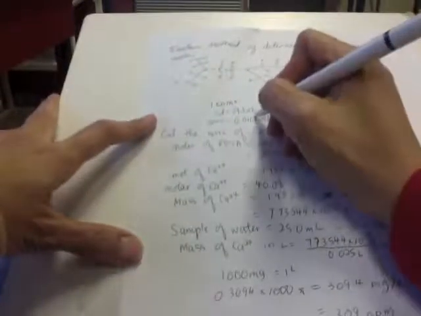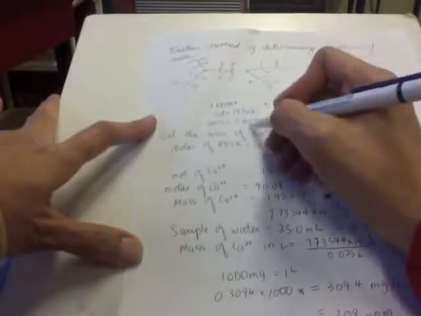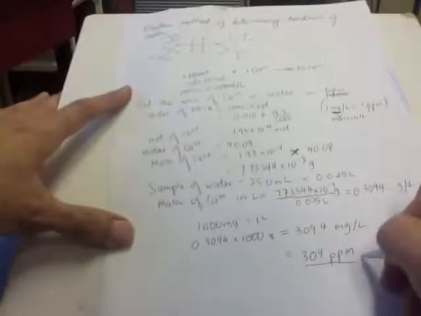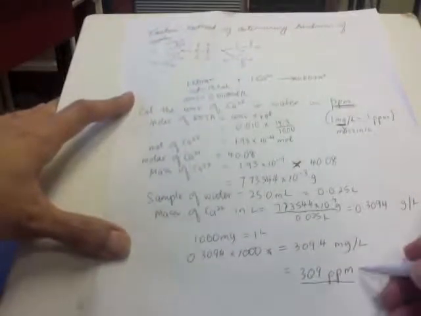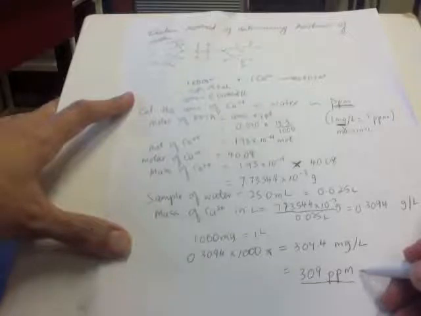This is 3 significant figures, so the answer is 3 significant figures. So in this sample of water, we have 309 parts per million. This is how you calculate the concentration of calcium in water in parts per million.